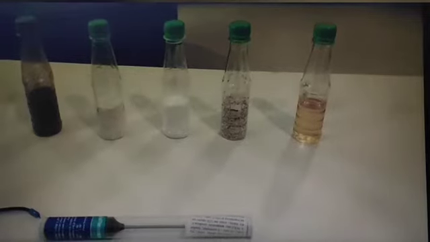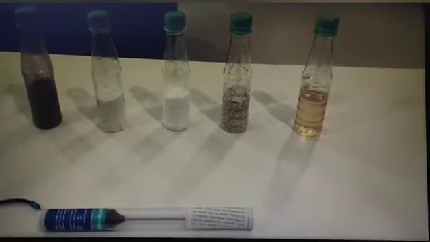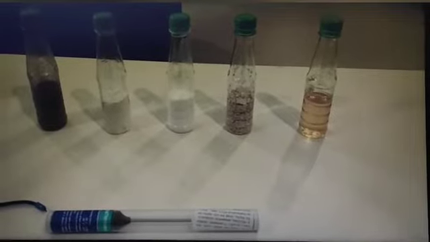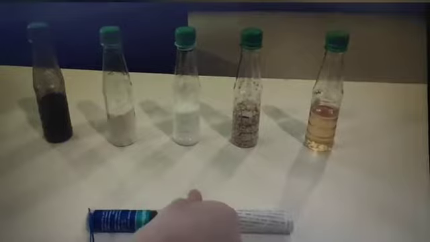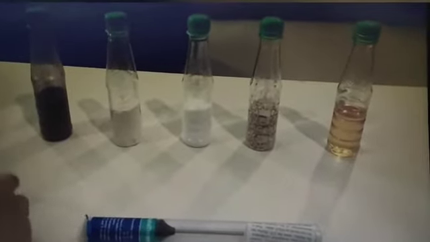So for now, I would like to introduce the materials and apparatus that we will use in this experiment. First is the digital thermometer. And I have put all the materials into water bottles. This is the sand, flour, salt, oat, and oil. Now let's start the experiment.